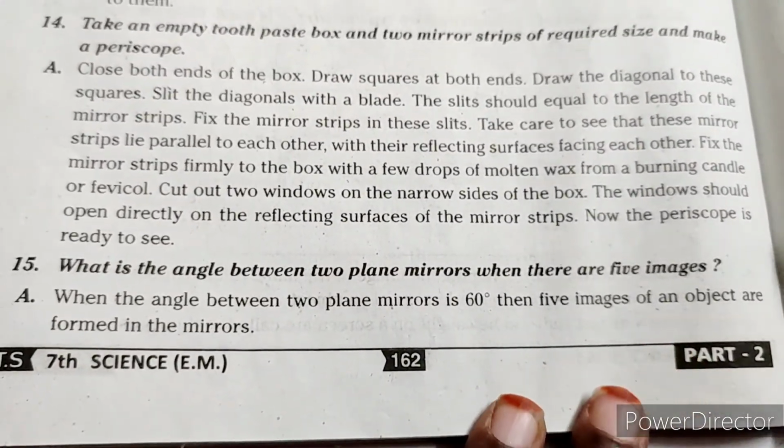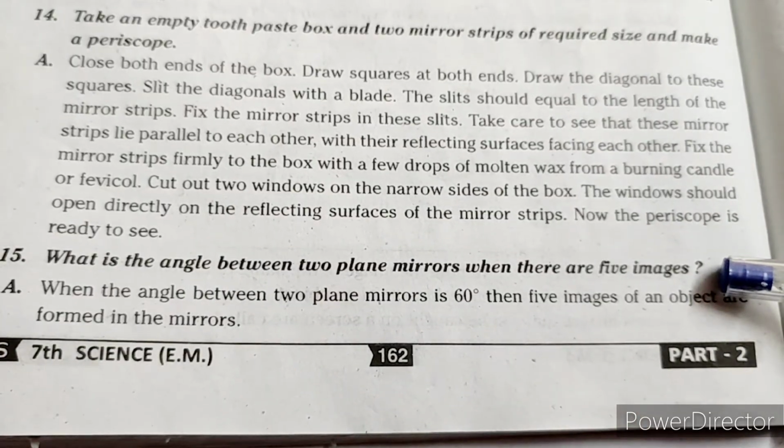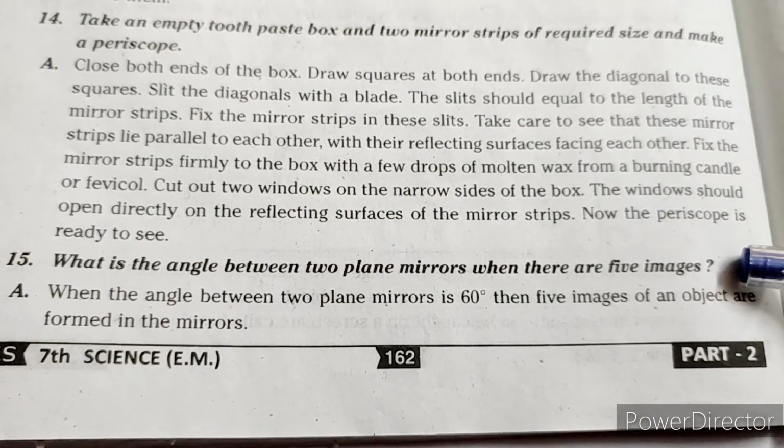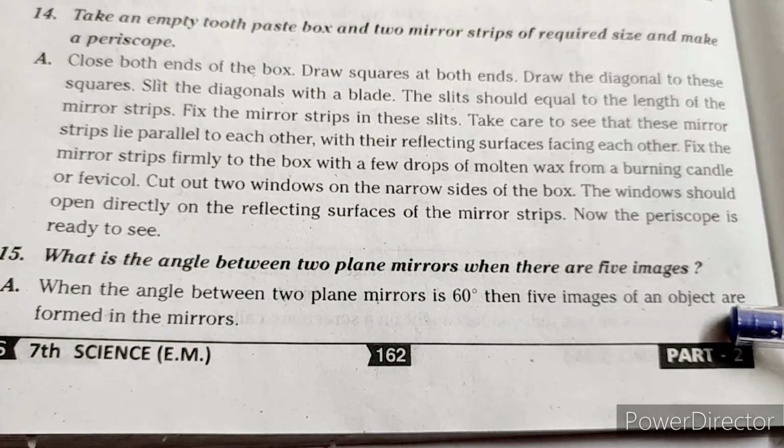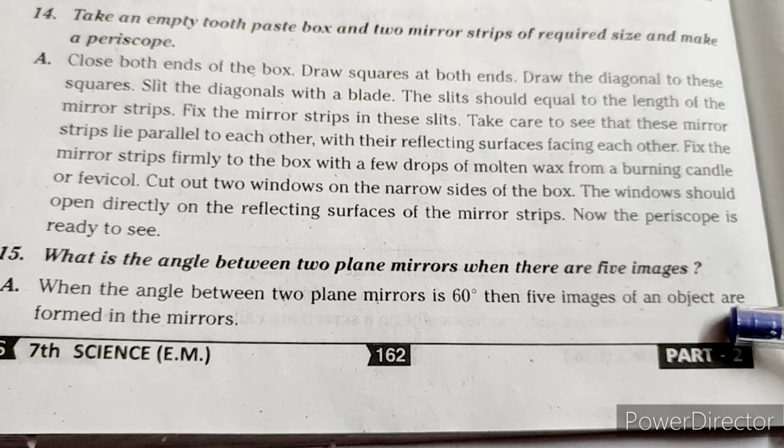Next, 15th one. What is the angle between 2 plane mirrors when there are 5 images? When the angle between 2 plane mirrors is 60 degrees, then 5 images of an object are formed in the mirrors. Okay.